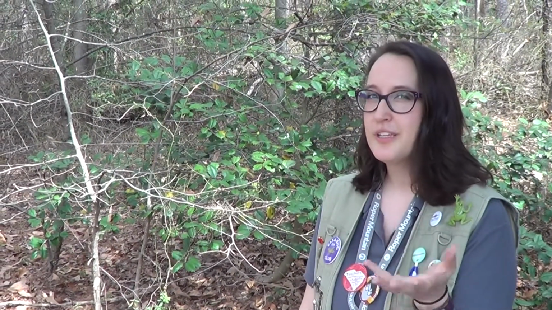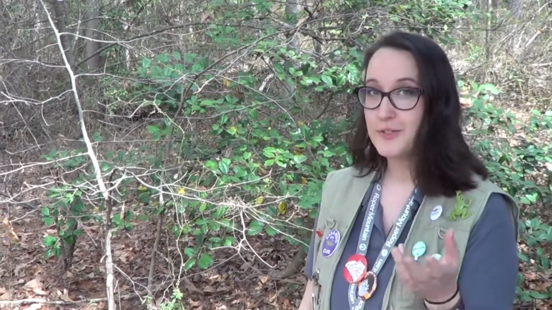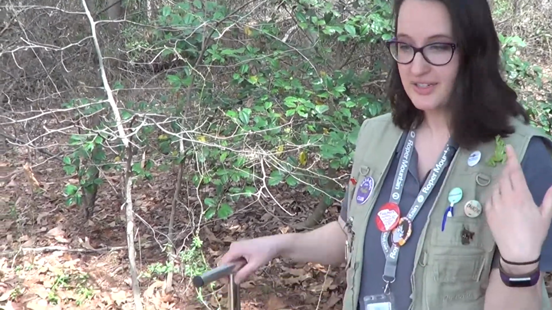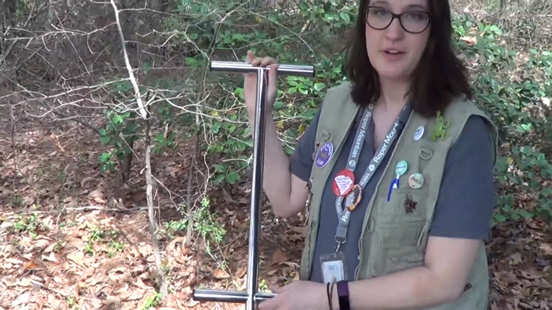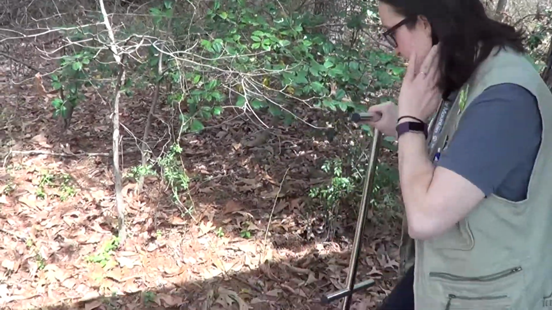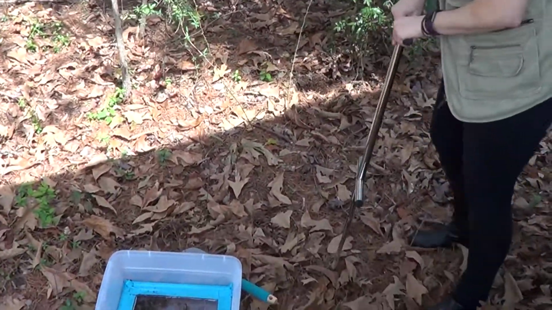The first thing I want you to notice behind me is the habitat of this wooded area and what you see in the ground, because I don't see a lot of soil outright, but we're actually going to dig down. I have a soil sampler here, and we're going to investigate what different properties we see. Let me see if I can get a good sample for us.